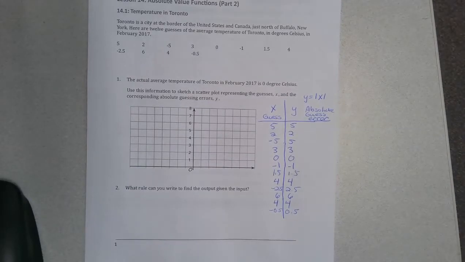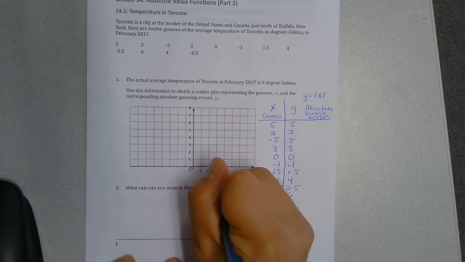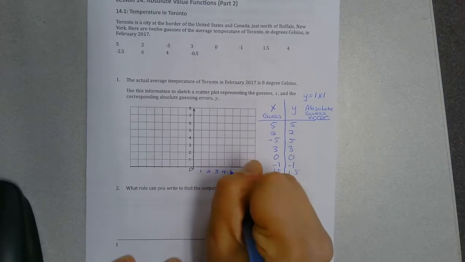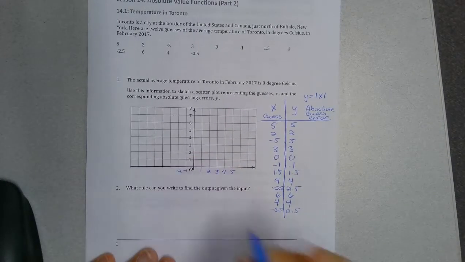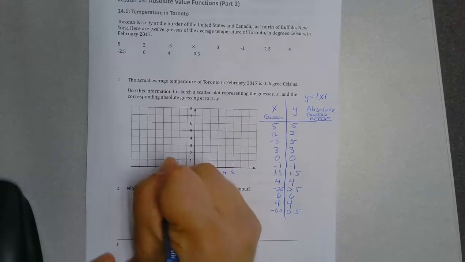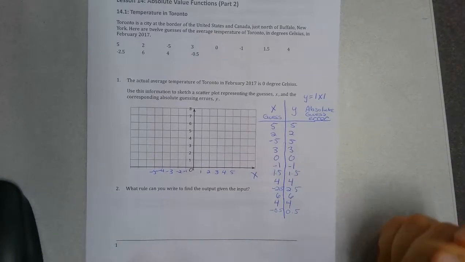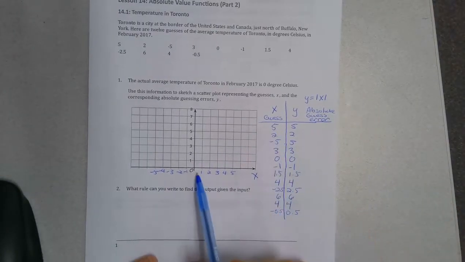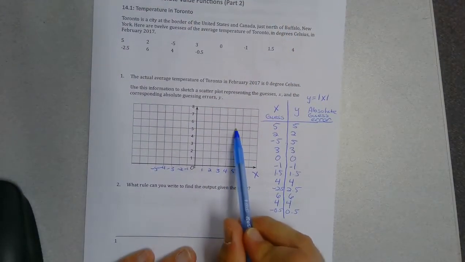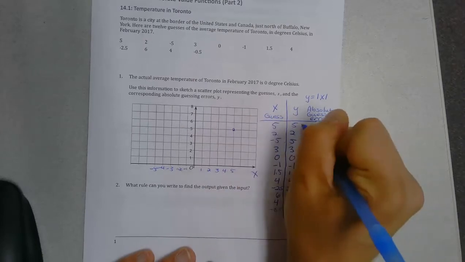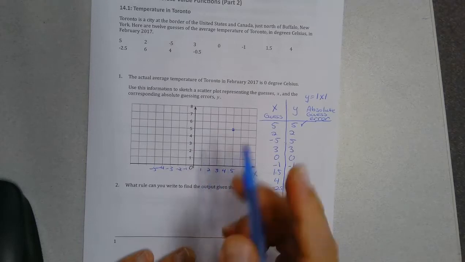So if you're to now plot these, here are the inputs. We're going to put 1, 2, 3, 4, and 5 as our largest number. And over here would be -1, -2, -3, -4, -5. So this is our x value, or our inputs. So at 5, I go over to 5, my y value is 5, so I go up to 5, and I put a dot. And then I'm going to put a check mark that I did that. So here I go 2, 2, so over 2, up 2.